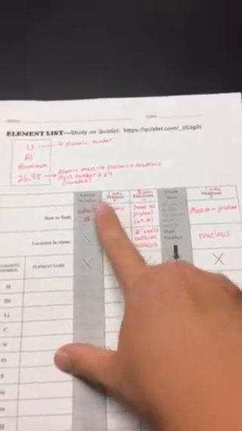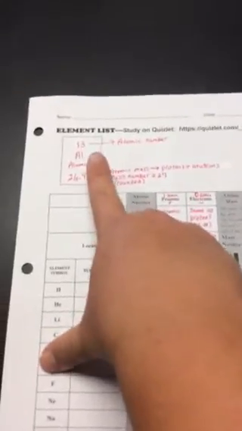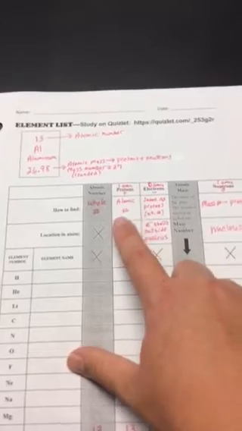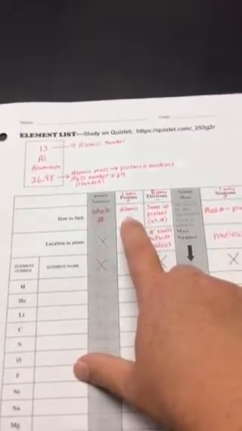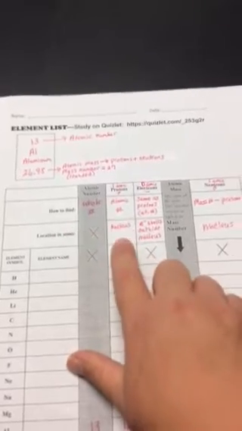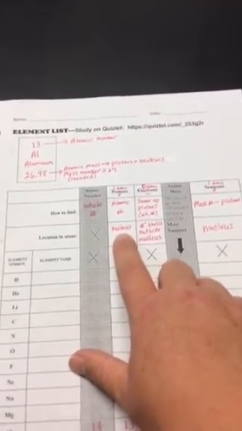So the atomic number is the whole number. That's what was up there. And then we've got protons. How do we find it? We find it because it's the atomic number. And the location: protons are in the nucleus of an atom.